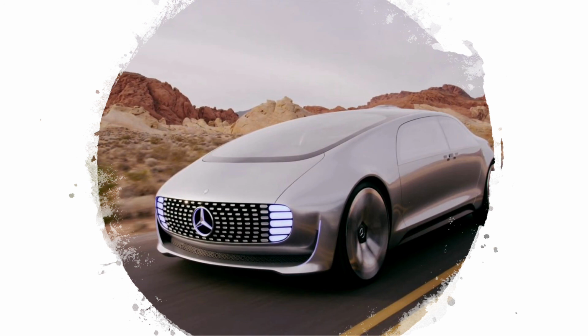And as you can see here, this is actually one of their first autonomous cars that they're working to build out for the future. So continuing to evolve in the technological space will be able to push them forward and give them the success that they're looking for.